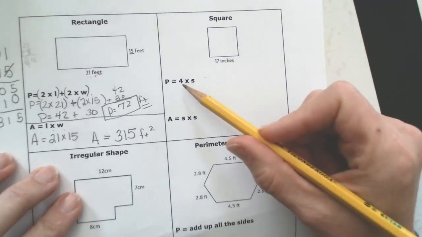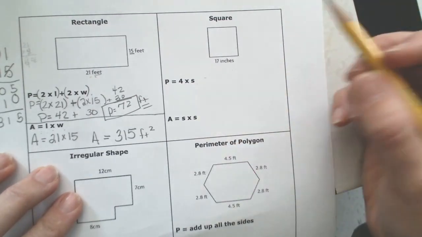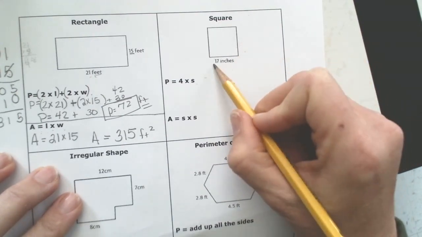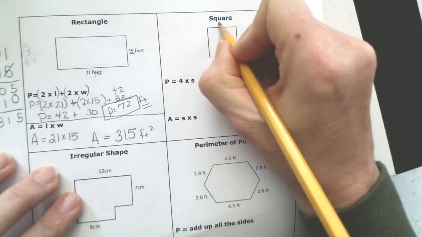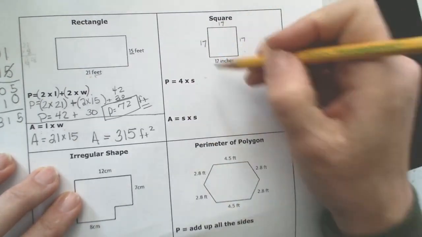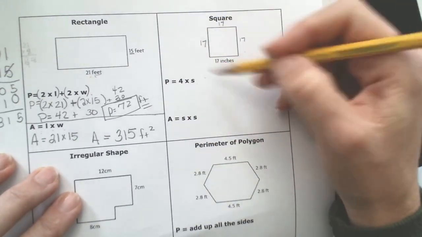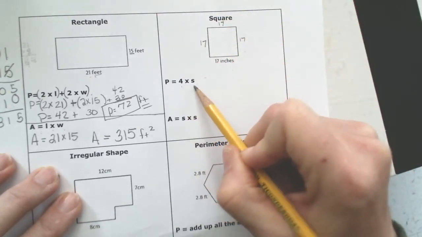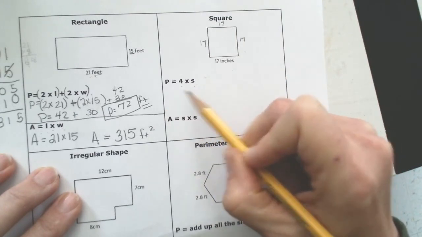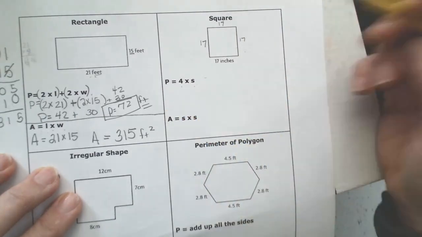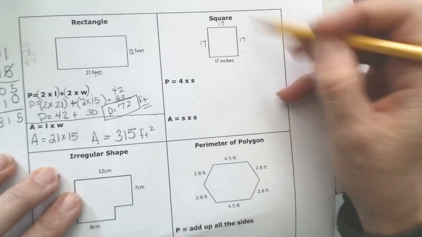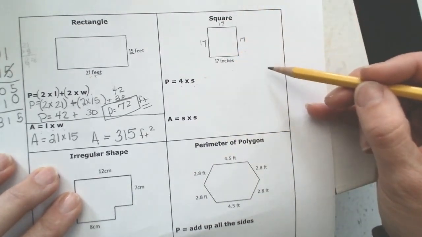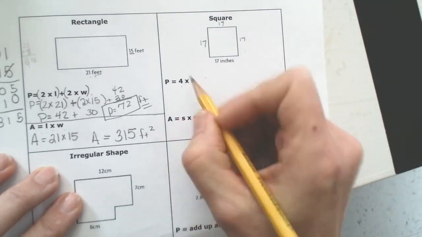So to find the perimeter of a square, all we have to do, because we know that really the perimeter is just adding up all the sides, so this would be 17, 17, 17, and 17. We could add 17 up, 4 groups of 17, or just multiply 4 times 17. So this is the shortcut to solve the perimeter of a square: instead of adding 17 plus 17 plus 17 plus 17, we just multiply 17 by 4.